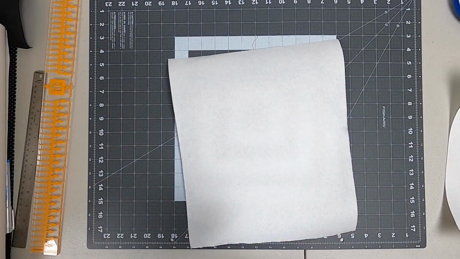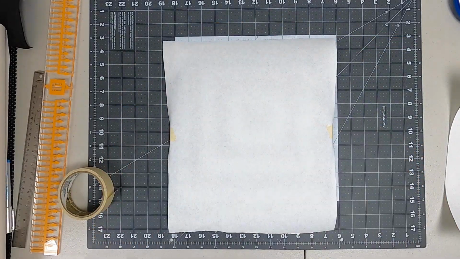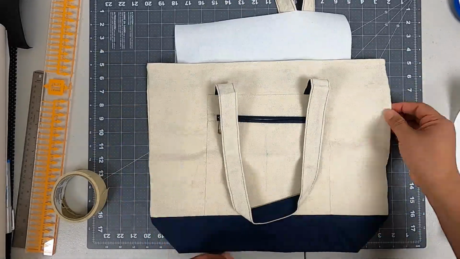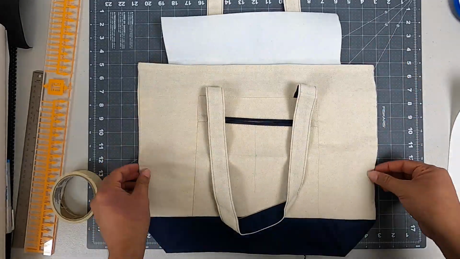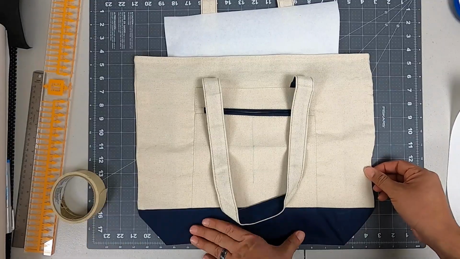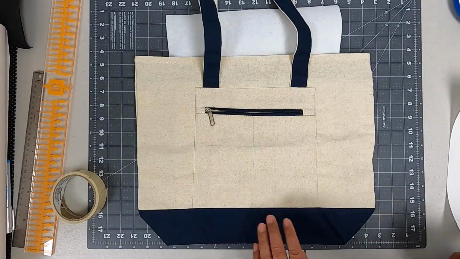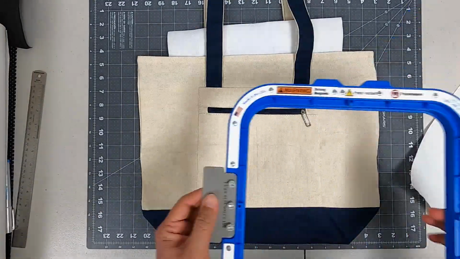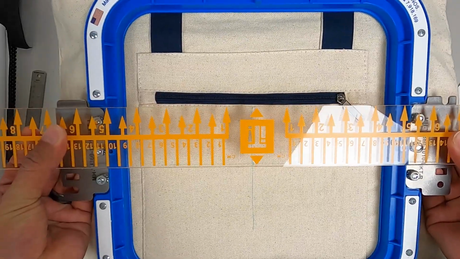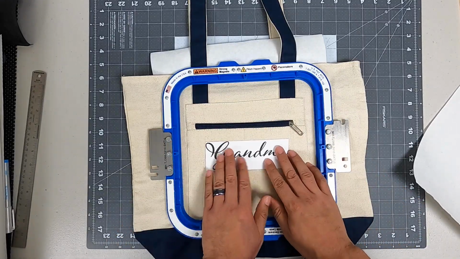And I'll add some tape just to hold it so it's not going to shift when I insert it in here. It has my straight lines, so I'm just using my straight lines to guide me and make sure that my hoop is straight. Once it's ready to go, hoop it up. And I use my ruler just to verify that I'm straight. I have a sample here just as a guide, to give me a place.